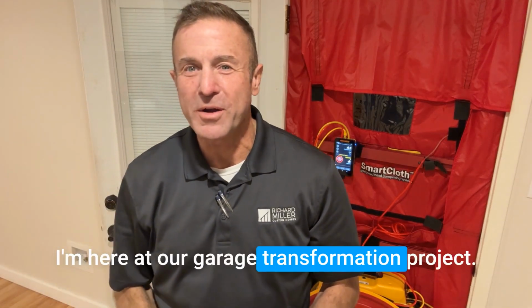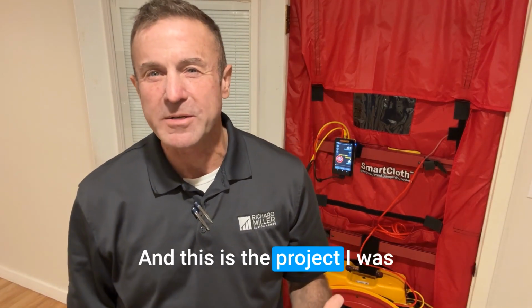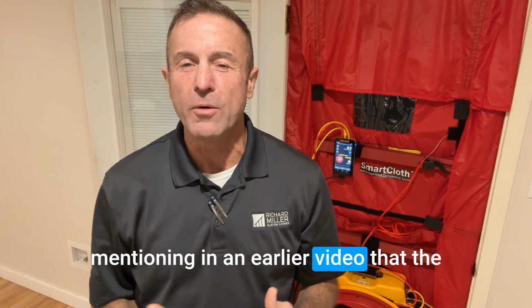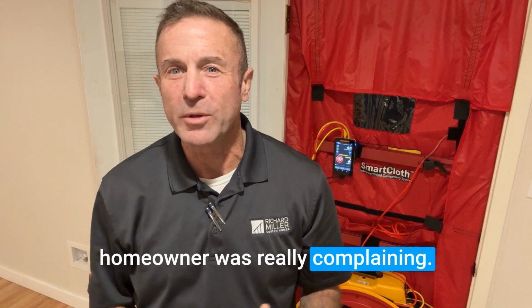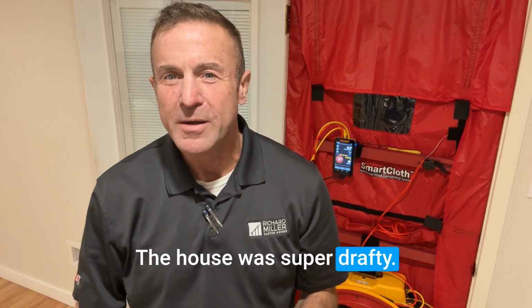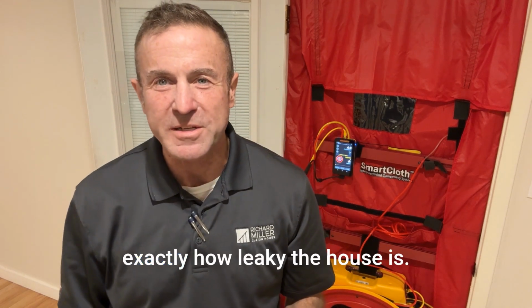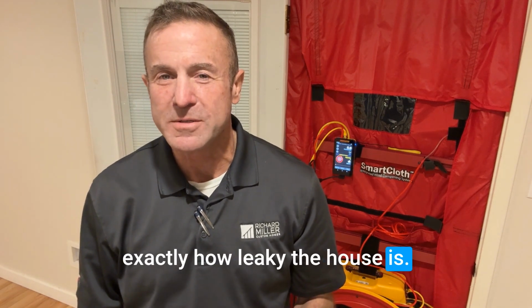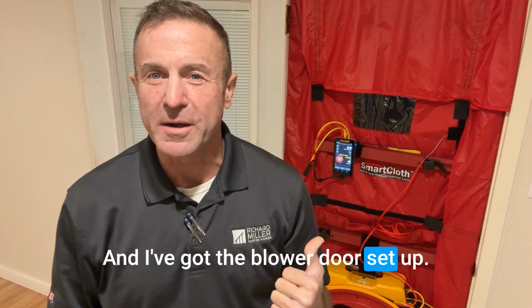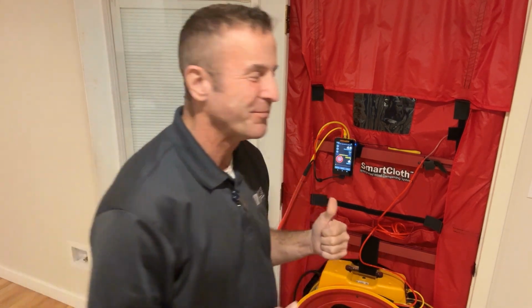I'm here at our garage transformation project, and this is the project I was mentioning in an earlier video that the homeowner was really complaining the house was super drafty. So we're very interested to see just exactly how leaky the house is, and I've got the blower door set up, so let's check it out.